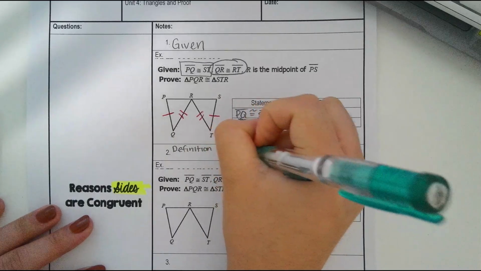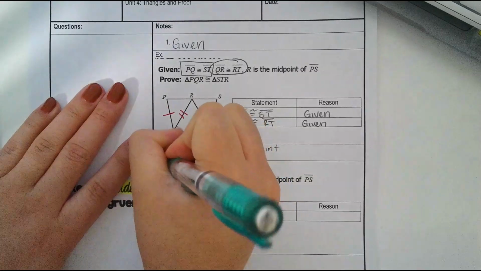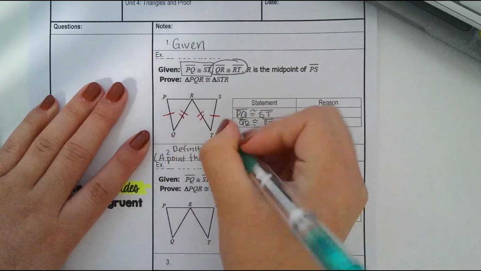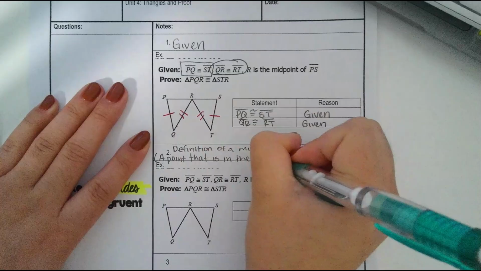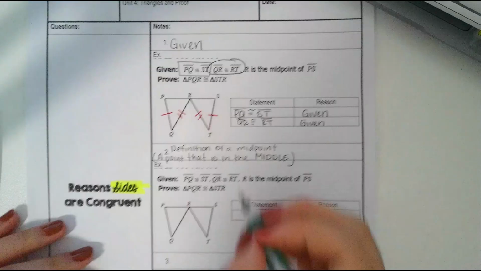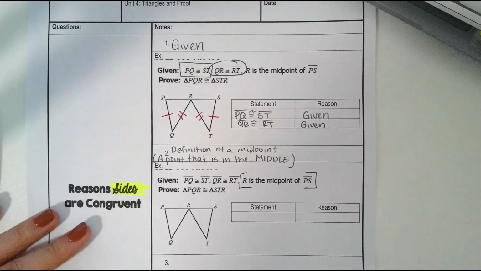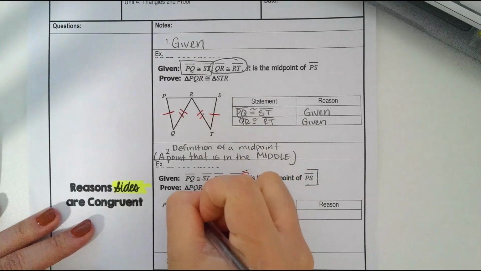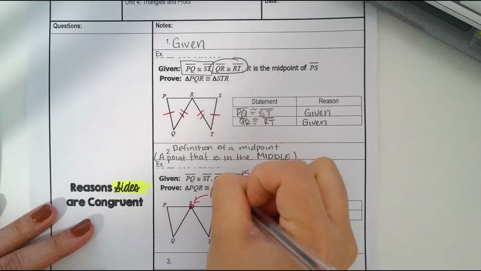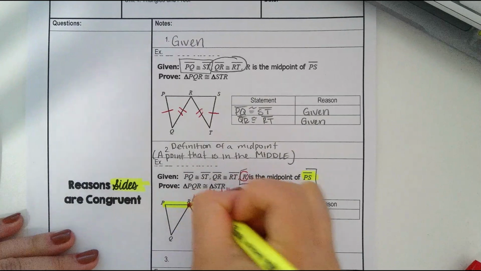of a midpoint. And remember, the definition of midpoint is a point that is in the middle. So it's a point located in the middle. So for example, here it says R is the midpoint of line segment PS. So point R, this one right here, is a midpoint, so it's located in the middle of P to S. So from P all the way to S. So it's in the middle of that.